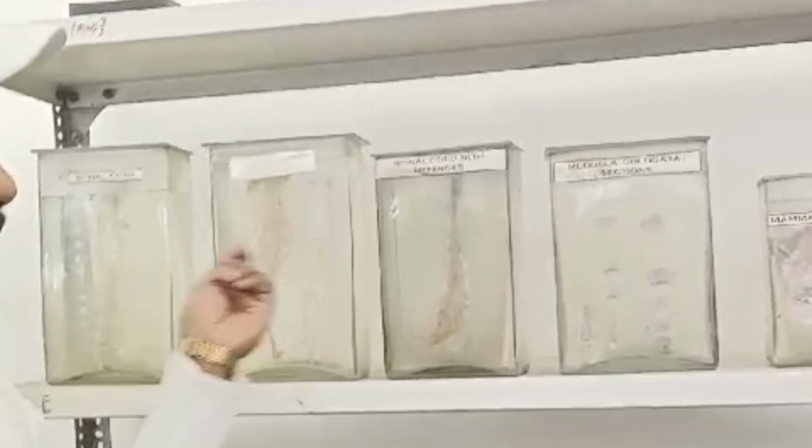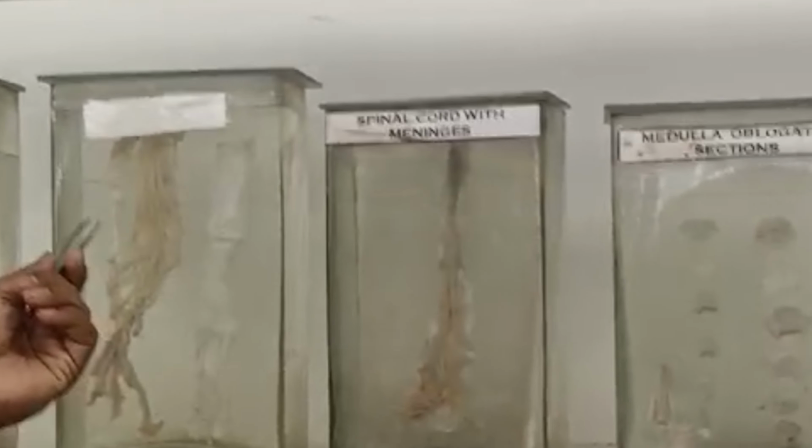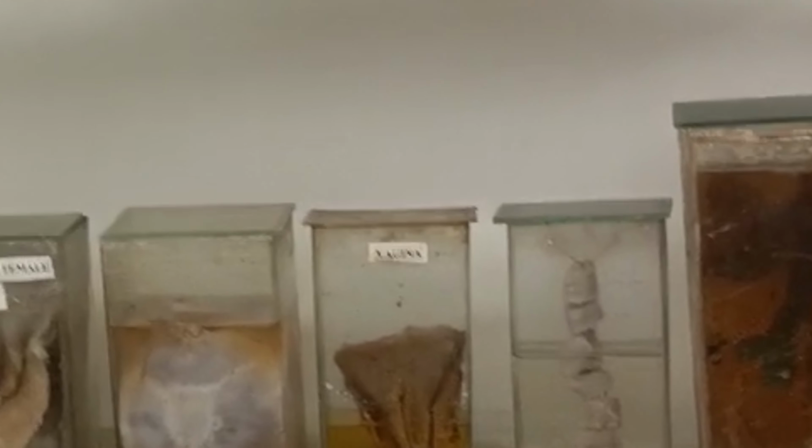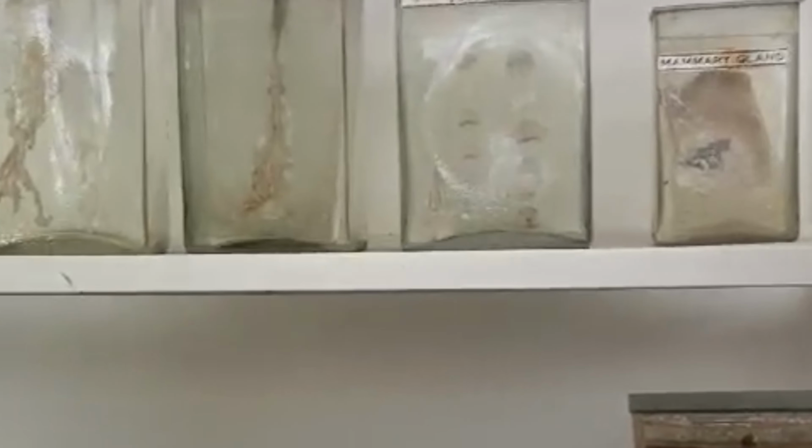This is the part where you can see the spinal cord sections, the lower end of the spinal cord. You can see it looks like a horse tail, which we call cauda equina. Filum terminale we call the ending of the spinal cord, how it ends. That is something you have to remember.